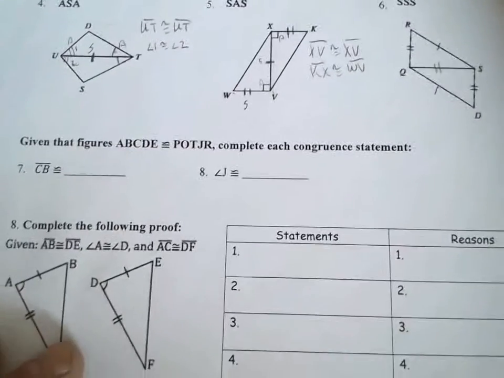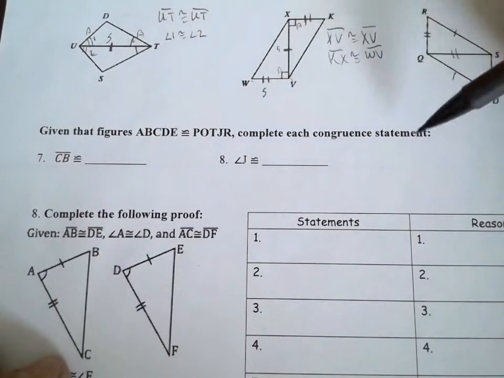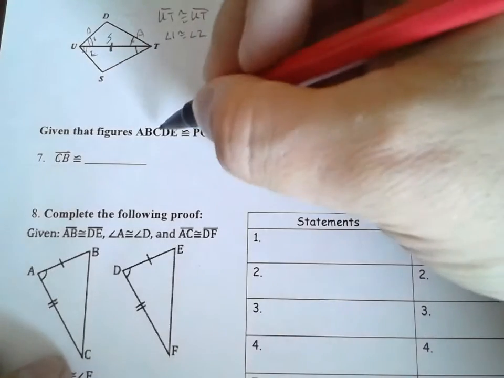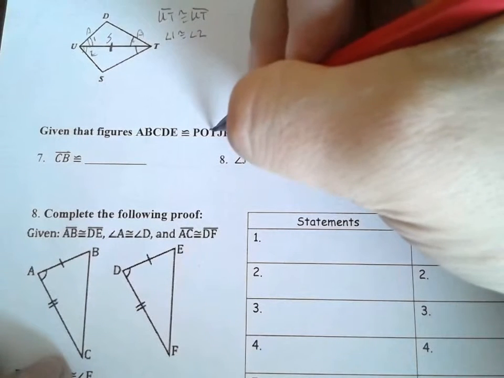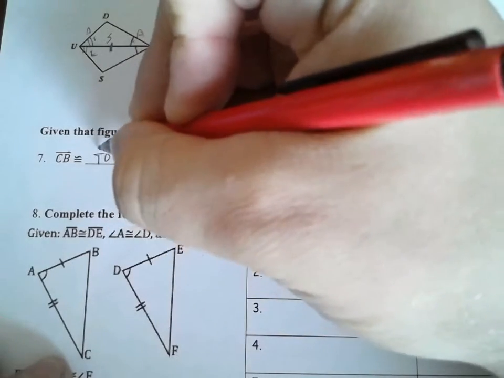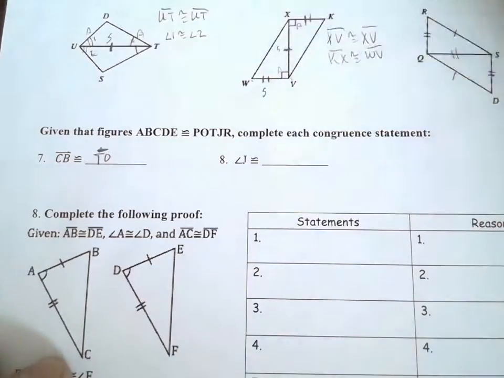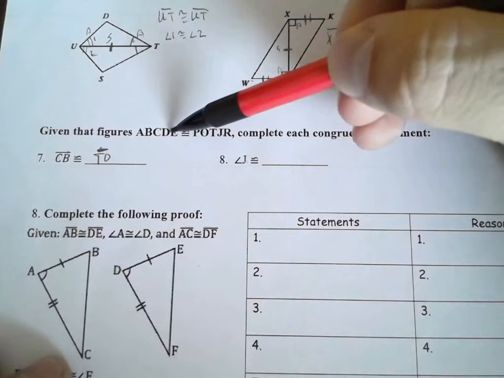All right, given that the figure ABCDE is congruent to POTJR, complete each congruent statement. CB, so if you look over here, CB would correspond with TO. Order does matter, okay? TO. And then angle J, this one's pretty easy. Angle J would be congruent to angle D, okay?